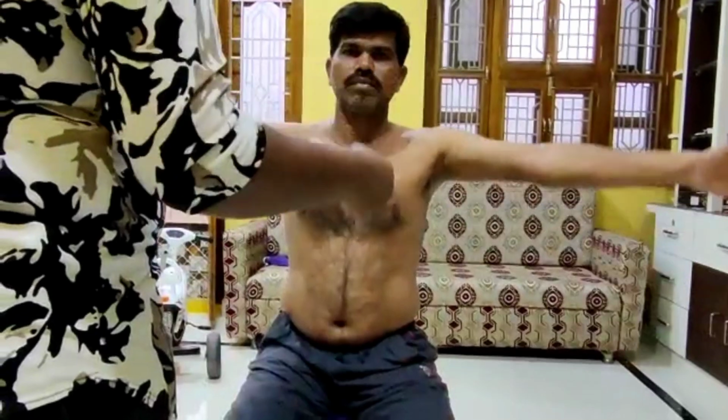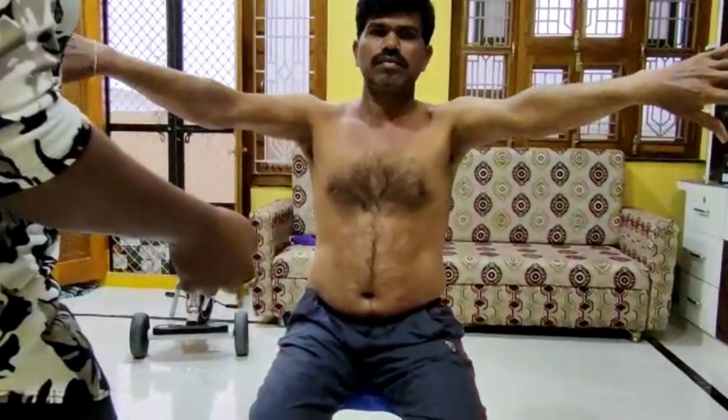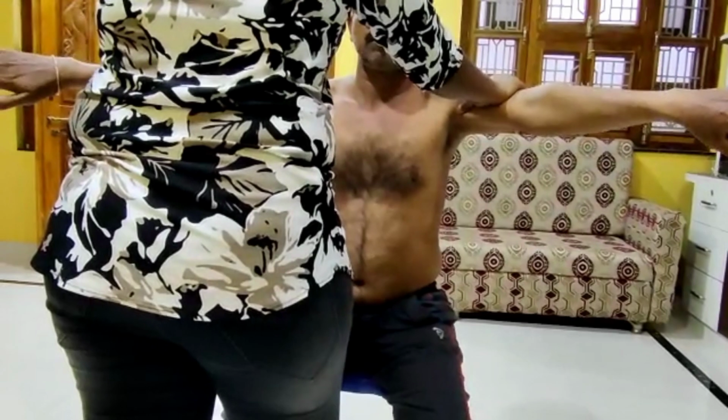The arms of the patient are elevated to 90 degrees in the scapular plane. Arms are fully internally rotated so the thumbs point downwards. Then apply downward pressure. Consider positive if pain is felt.